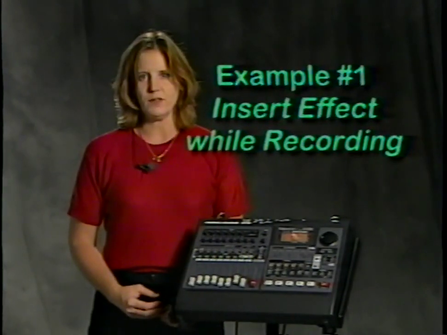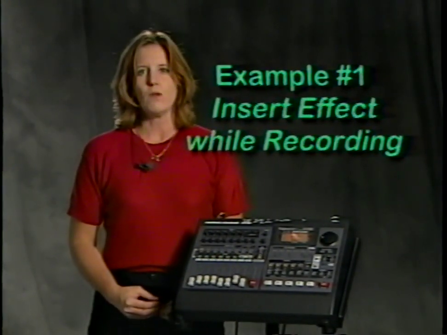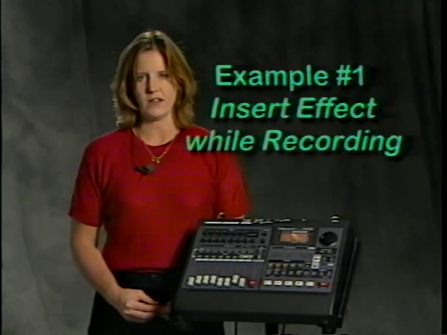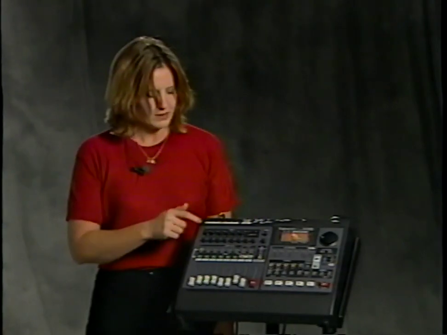For our first example, we want to record while listening through an insert effect. You'd use this when you want to record a guitar track dry, but listen through one of the guitar amp models. Guitar amp models are typically connected using an insert. To do this, we insert the effect on the track mixer. We'll do the example using a guitar plugged into input number 1, and we'll record to track 6.